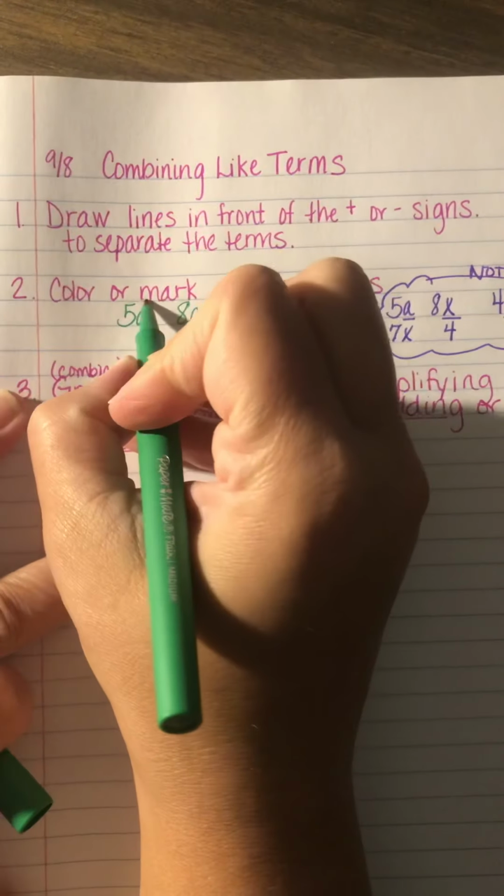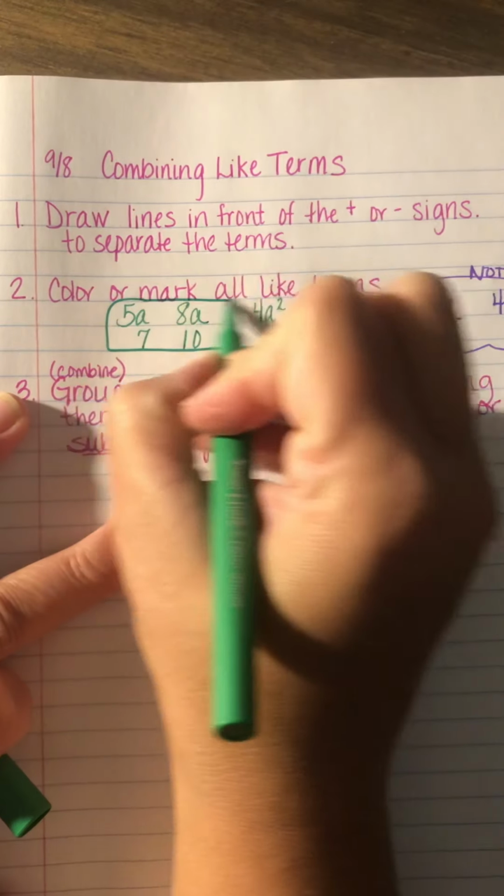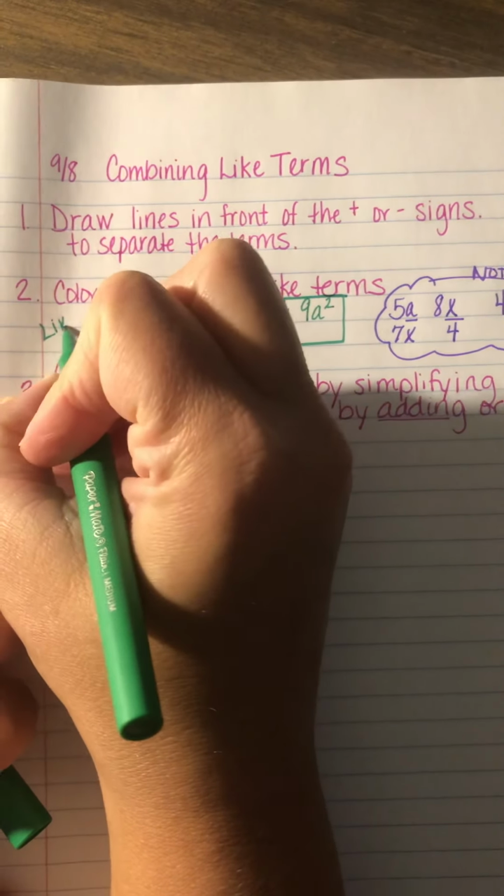And the green here are examples of like terms.